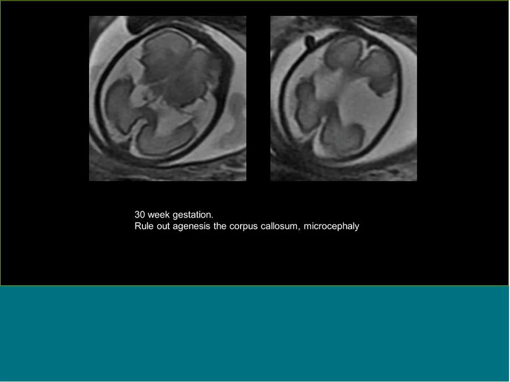Now here's a child who was sent for rule out agenesis of corpus callosum and had microcephaly. And this is time for audience participation. Is this agenesis of corpus callosum? No. What's the diagnosis? Right, so this patient had bilateral schizencephaly, which, again, on ultrasound may not be necessarily easy to recognize because it's not always easy to see the cortical mantle by ultrasound.